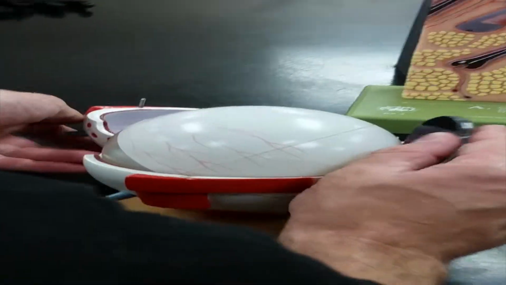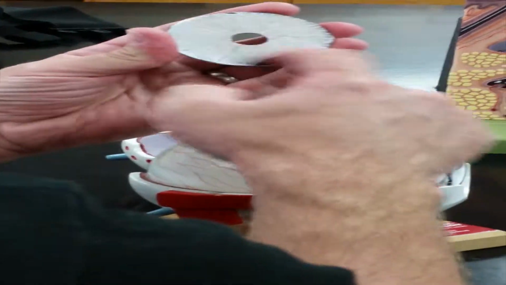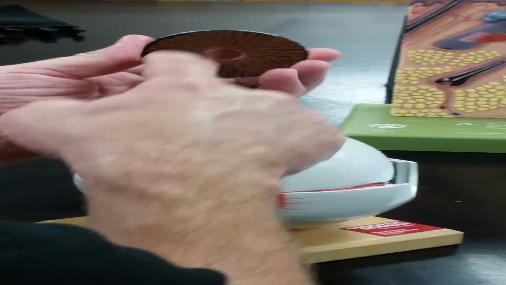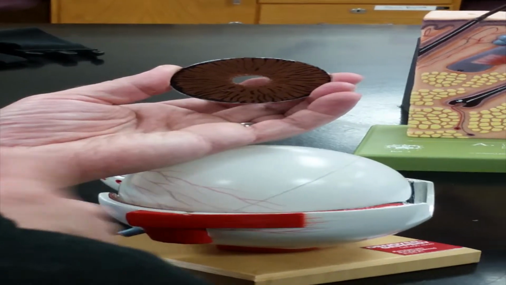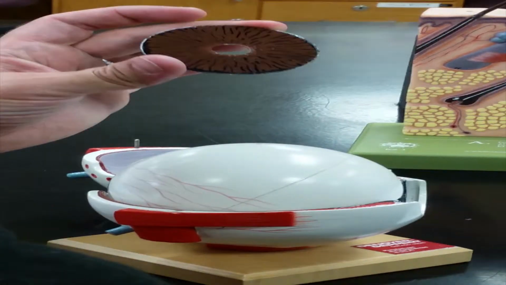You open this up. So there's that cornea. This portion here, you pull the cornea off. The colored part is your iris. That center opening, that hollow portion, that's your pupil.